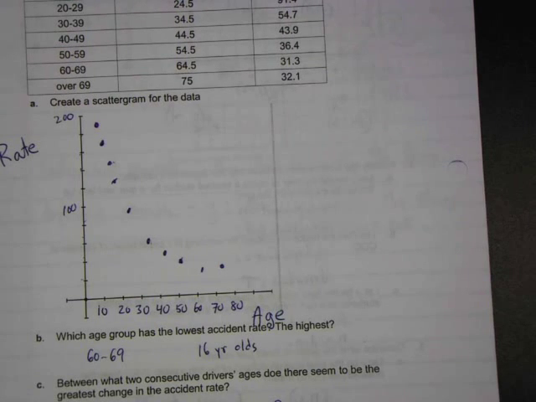Questions about that? Women, it happens earlier, I believe. The accident rate for women, I think, goes way down at around 21 or 22. So women get an insurance break earlier. I guess they grow up faster. Questions on anything?